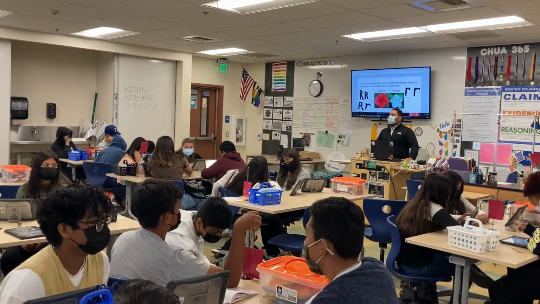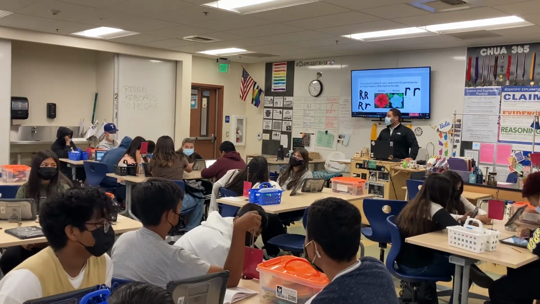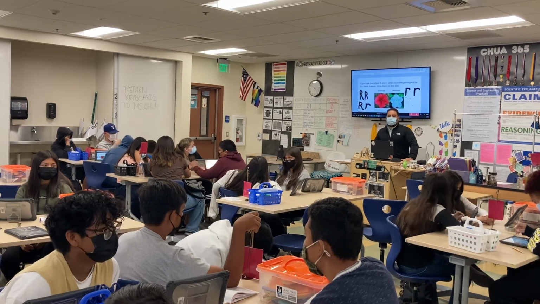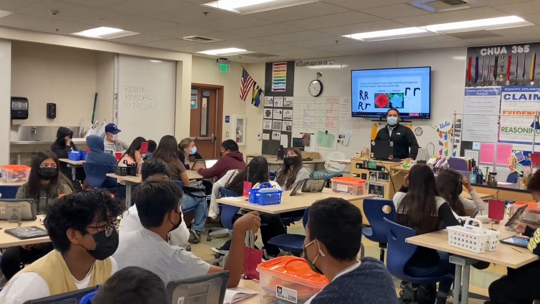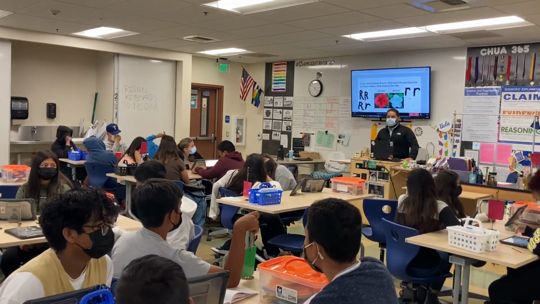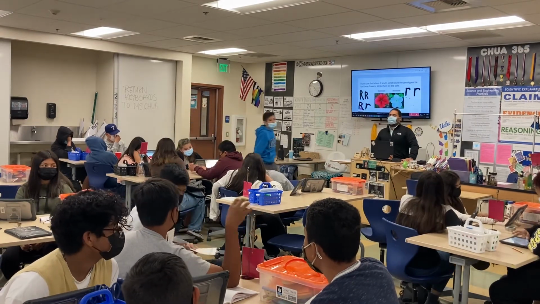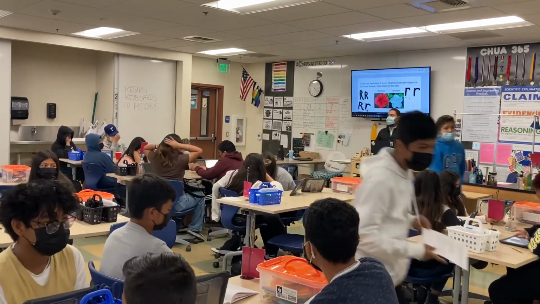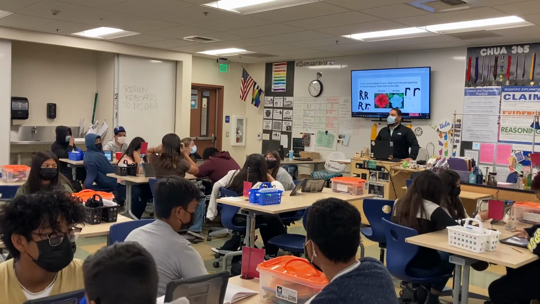I like that, right? Here we have a genotype with 2 capital R's. Is the dominant trait going to show with 2 capital R's? Yes. Here we have a genotype with 1 capital R and 1 lowercase r. Is the dominant trait going to show?